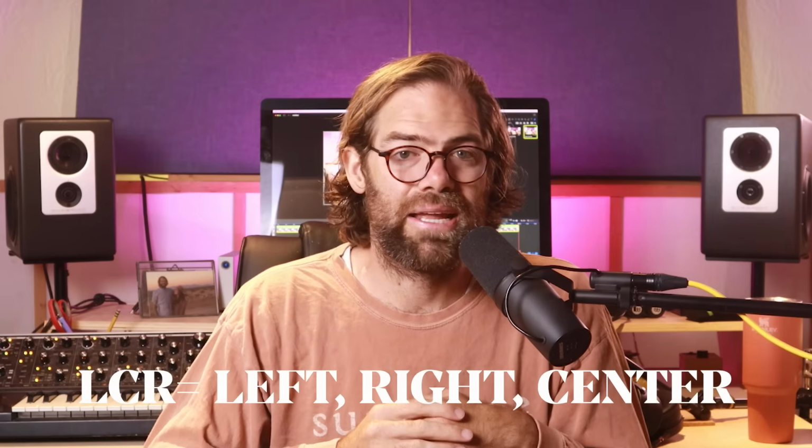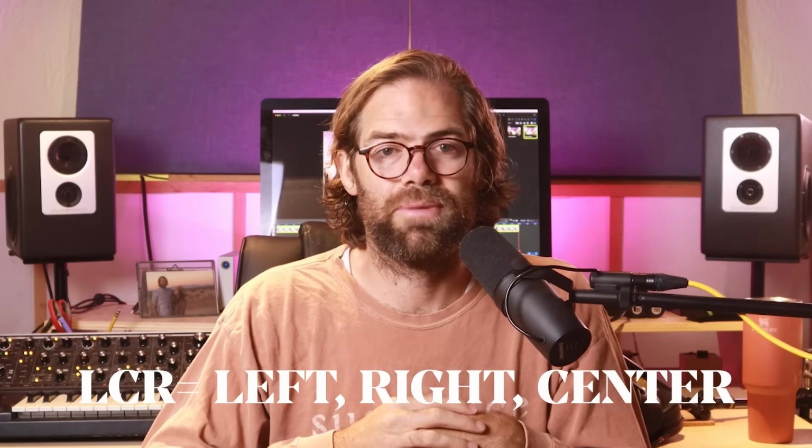This kind of approach to panning can use up the entire stereo spectrum from hard left to hard right and everything in between. If it's not orchestral, jazz, or traditional acoustic instruments, then you can stick to LCR panning for most of your main instruments: vocals, guitars, lead synths, etc.